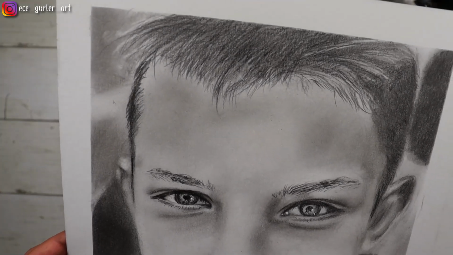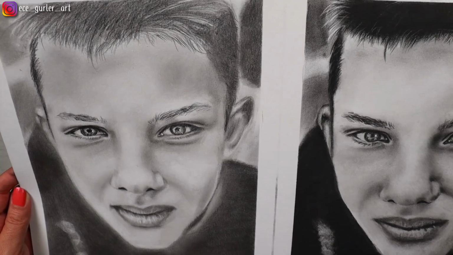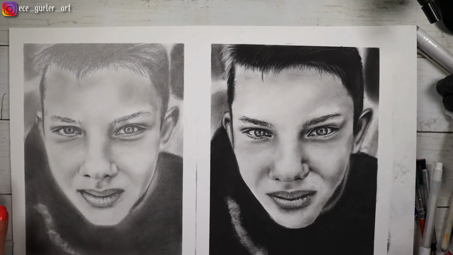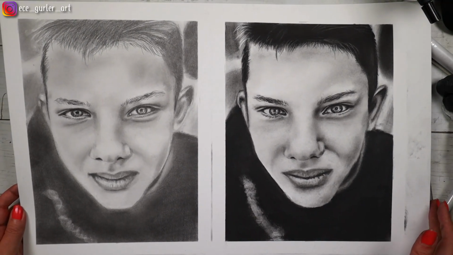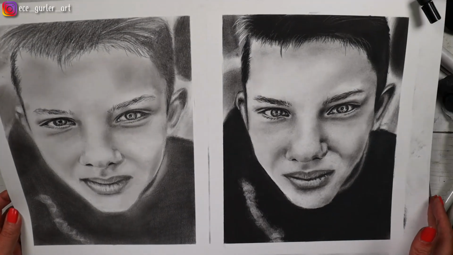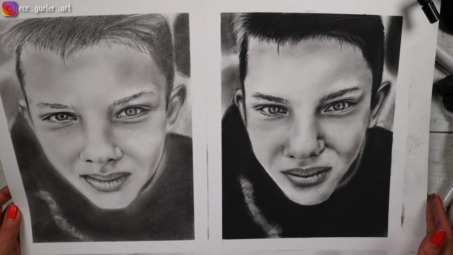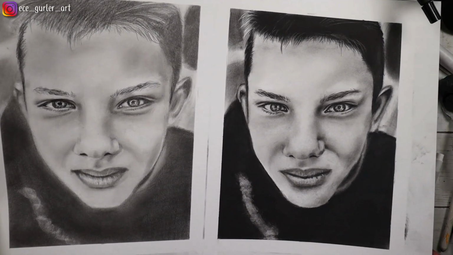But when you look at the eyes, because I could put in more details with graphite, I think the eyes look much better in graphite in terms of detail. But when it comes to contrast and depth, I think charcoal is the winner here. The same thing happens with the lips, because the lips have more details in the graphite drawing. But again, because of the shadows, I think it looks more realistic in the charcoal one.